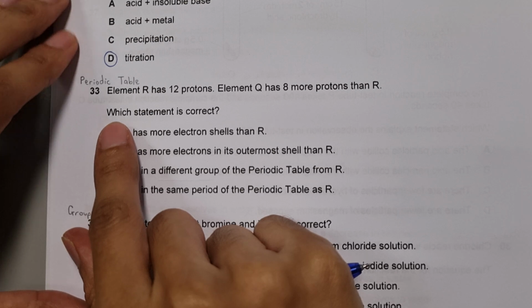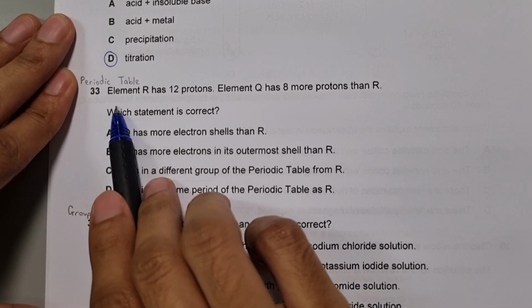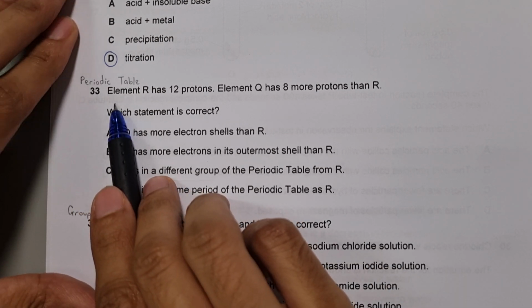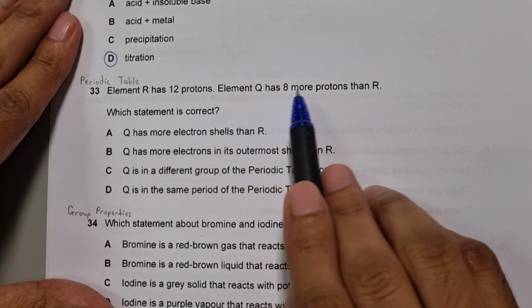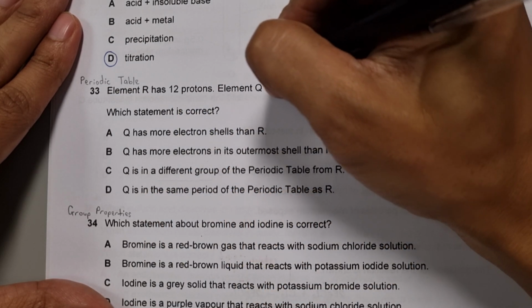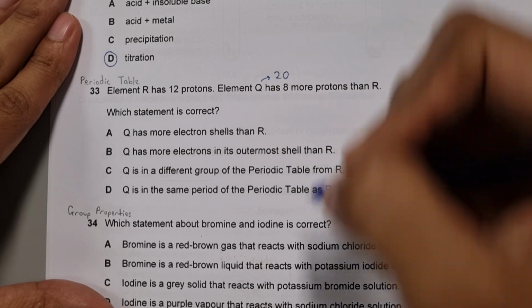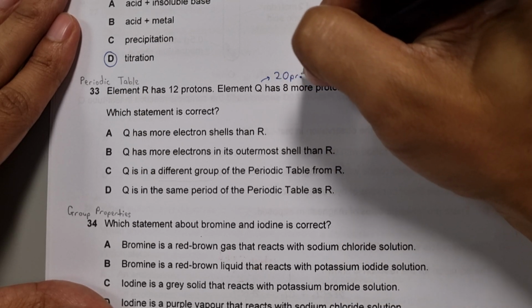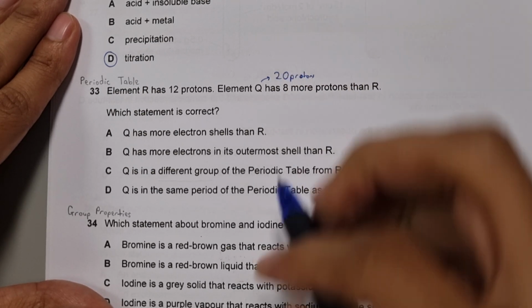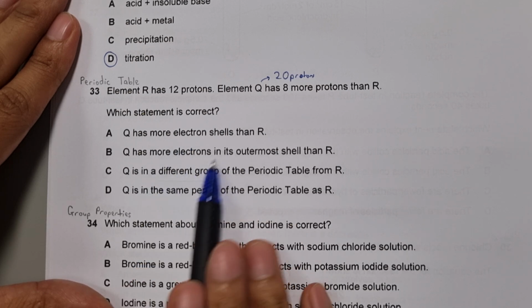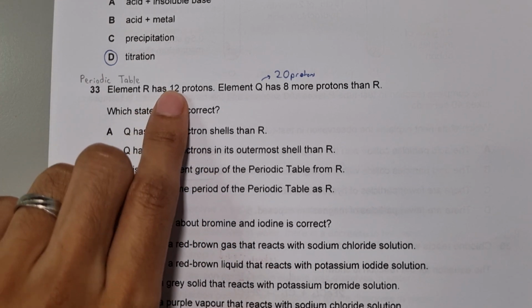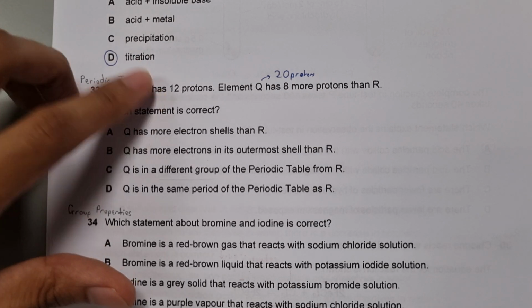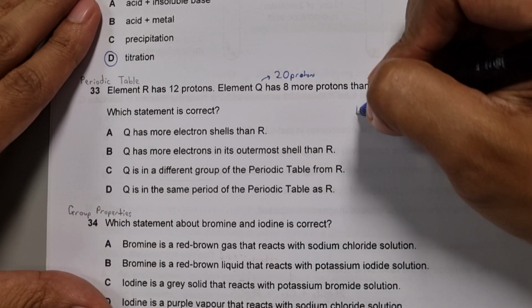For question 13 or 33, it's your periodic table question. Element R has 12 protons, element Q has 8 more protons, so that means element Q has 20 protons. The question is asking about electron shells and number of electrons, so what would be good is to have the electronic configuration.